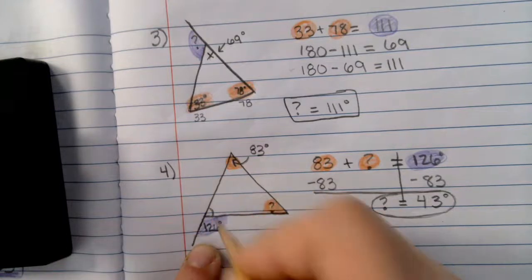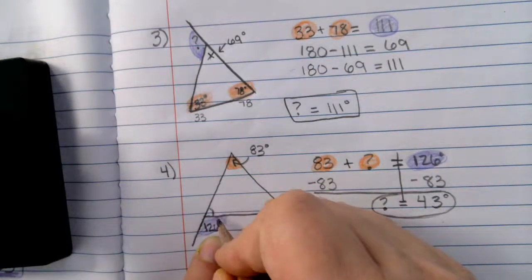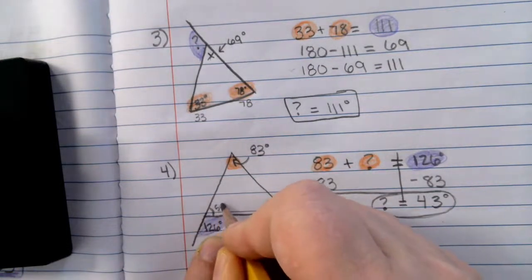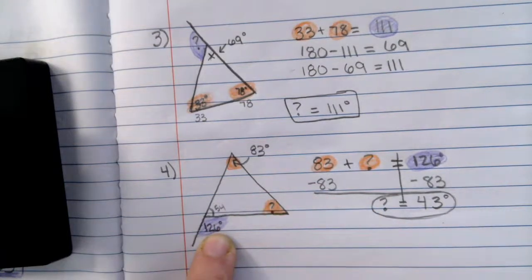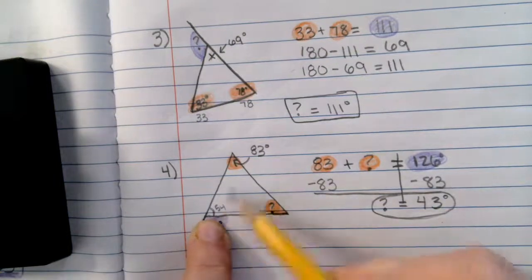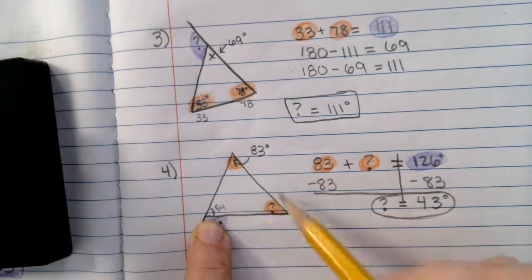That is an option. You can do that. We should get the same answer either way. It's just one more, probably an extra step. Here I could just do 126 minus 83. You do yours a little more complicated, but we get the same answer, and it doesn't matter. Fun facts. All right.